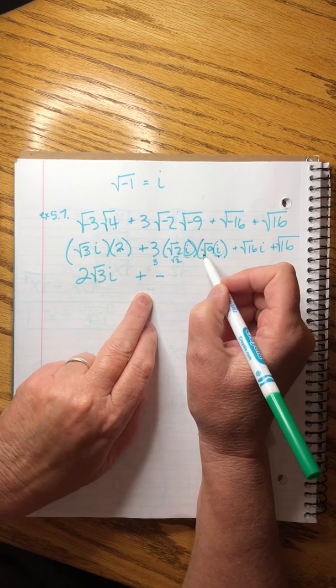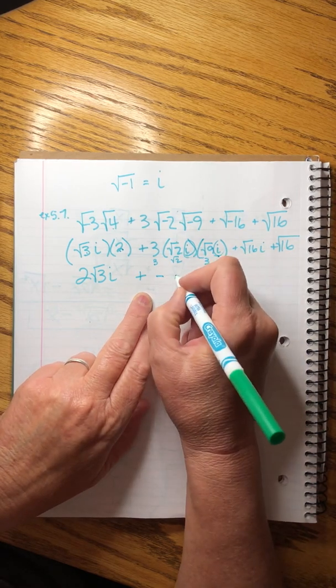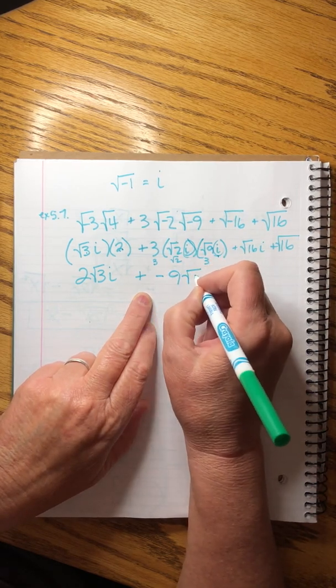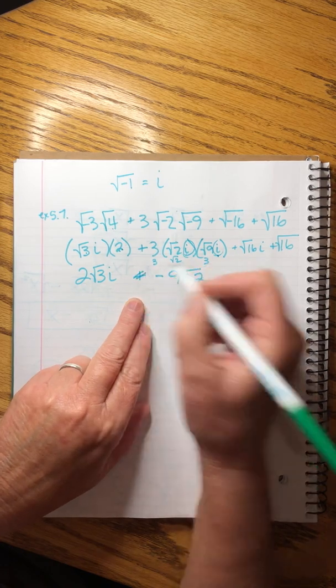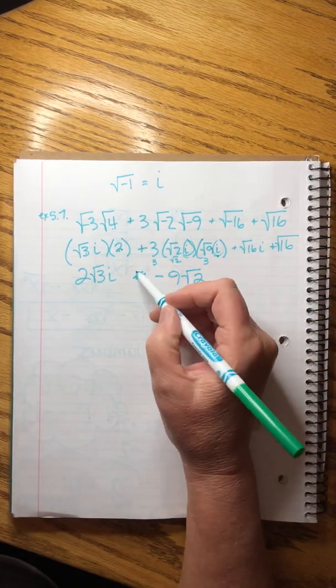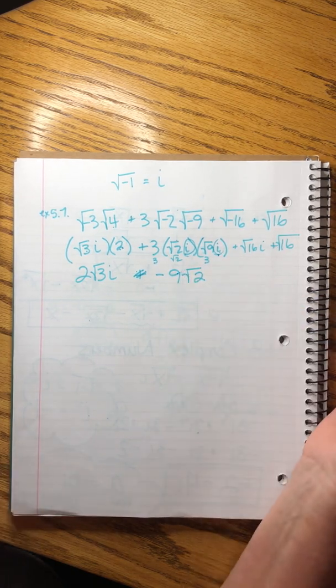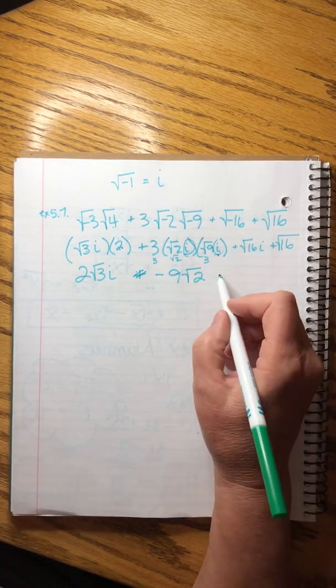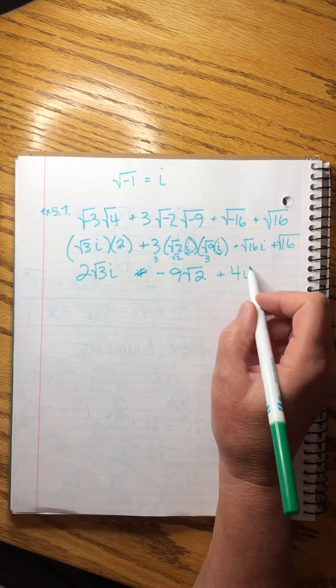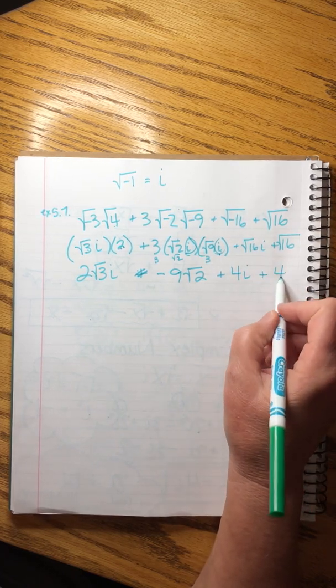So it'll be minus 9 square root of 2. And I'm just going to get rid of that plus sign that I copied because these 2 i's turned me negative there. All right, plus 4i plus 4.